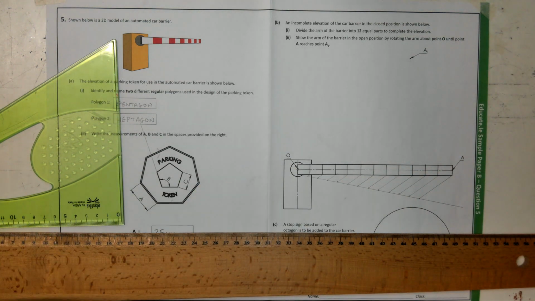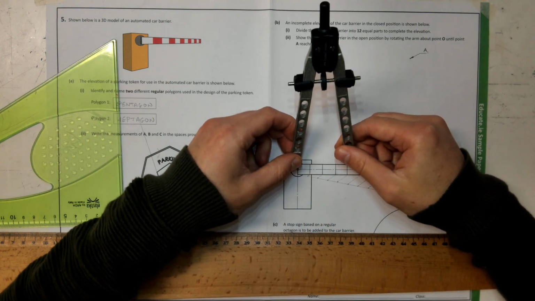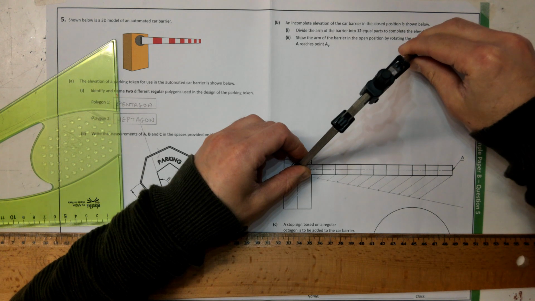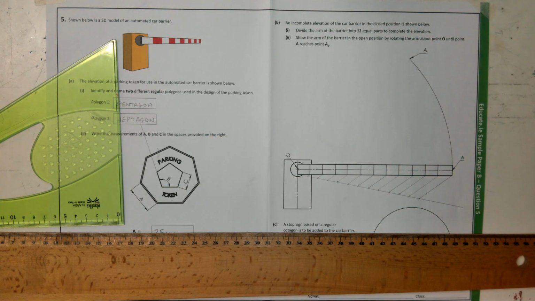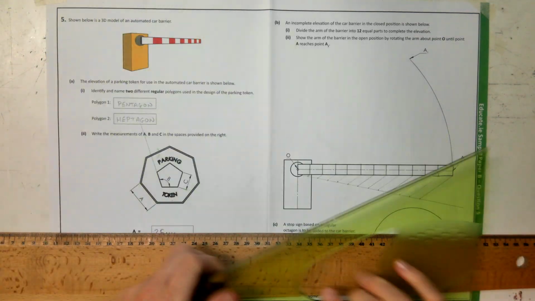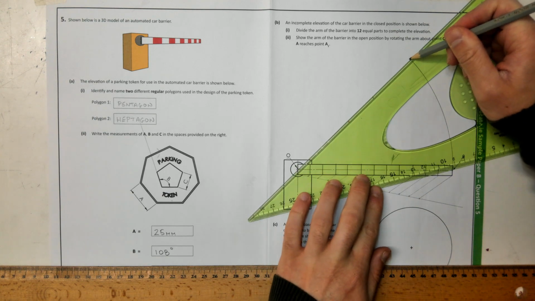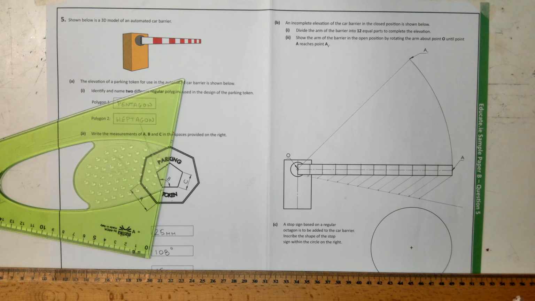So what we can do is take the distance from O out to A, and we rotate that around, you can see it hits off A1 there. Now what we've done is we've moved OA to OA1 like that there.